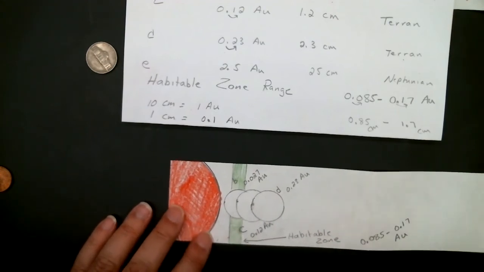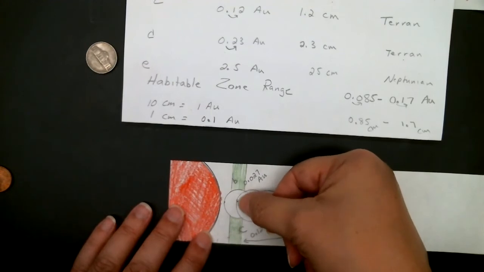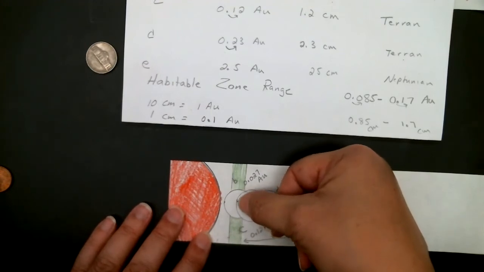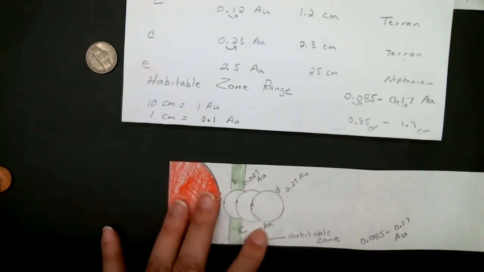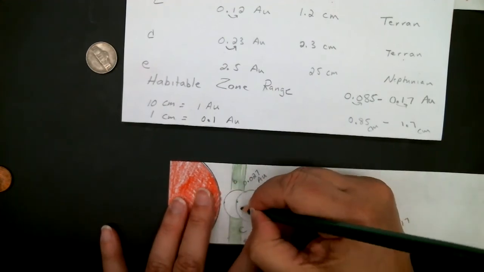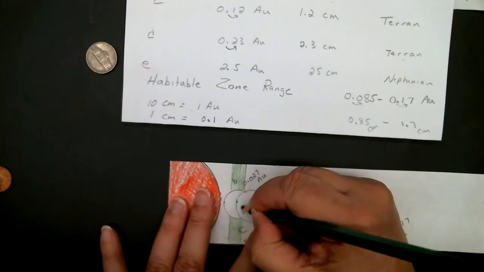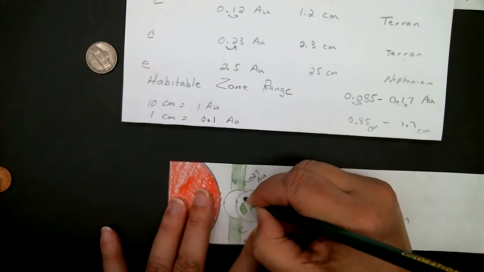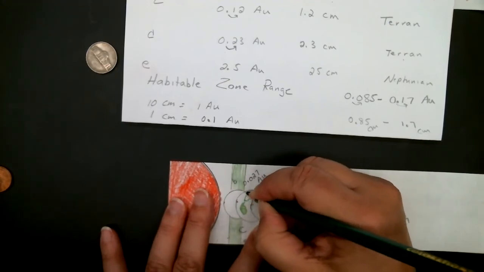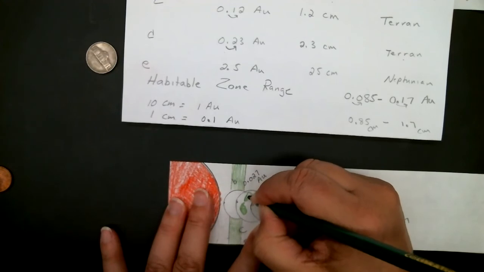So I have one here. Remember, where they started is where their distance is. So this middle one is actually in the habitable zone. So I think I'm going to give it some water and some land. So I'll make some random continents here. Okay.